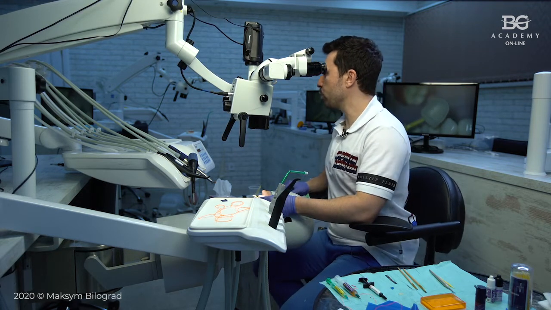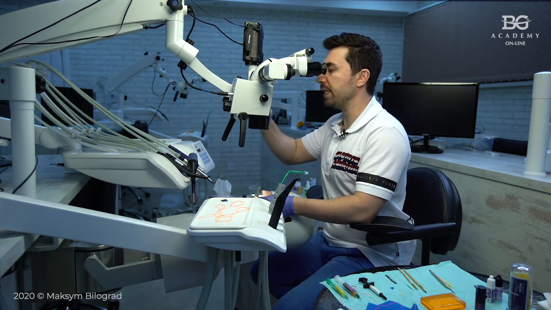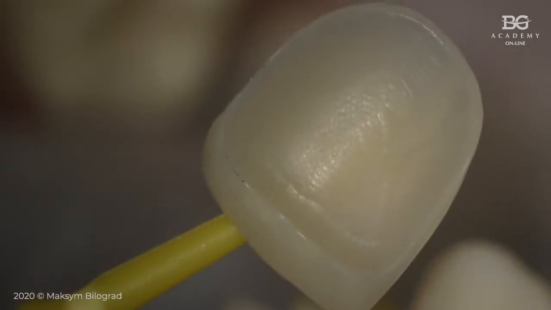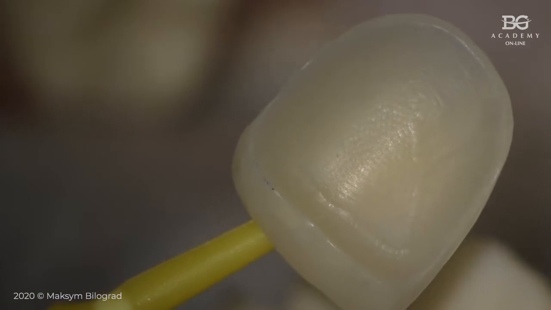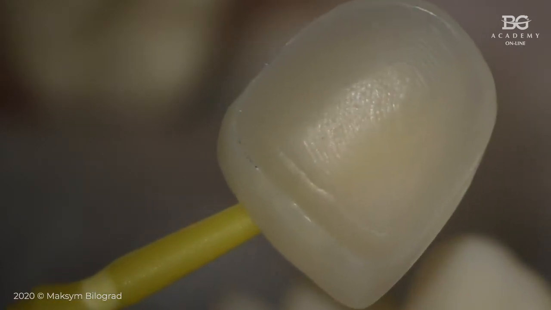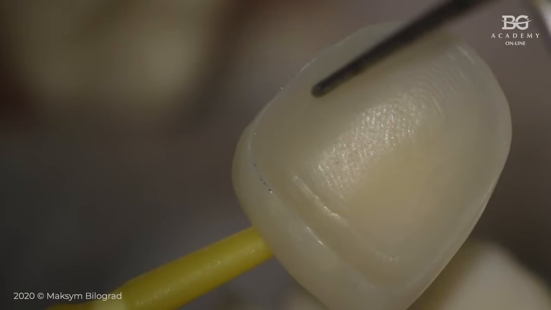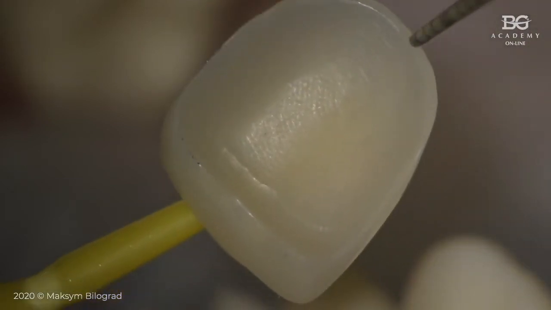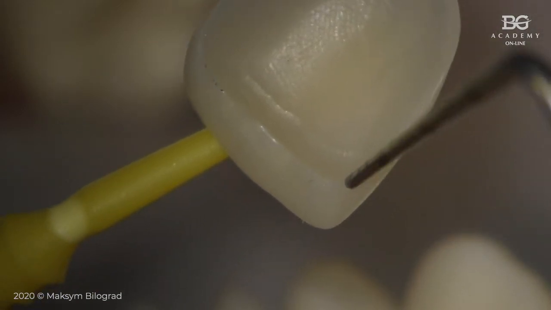Before you etch a ceramic veneer or crown or overlay, doesn't matter, with hydrofluoric acid, you have to check, really important thing, that there is no glaze here on the peripheral part of the ceramic.